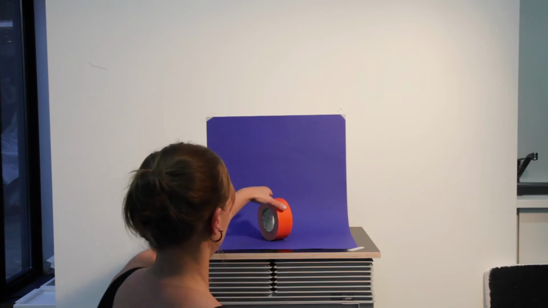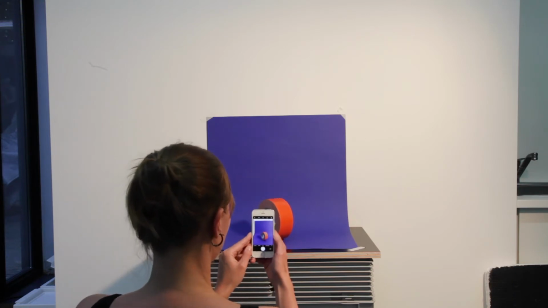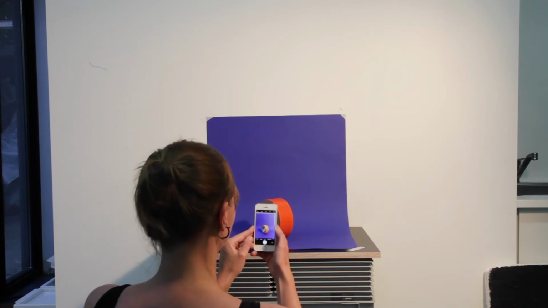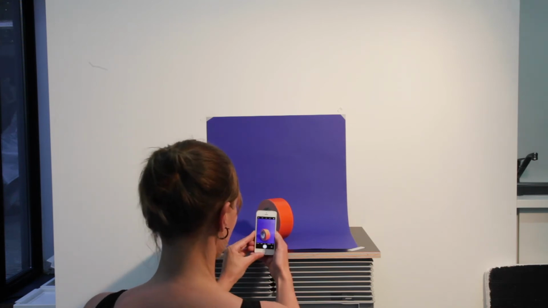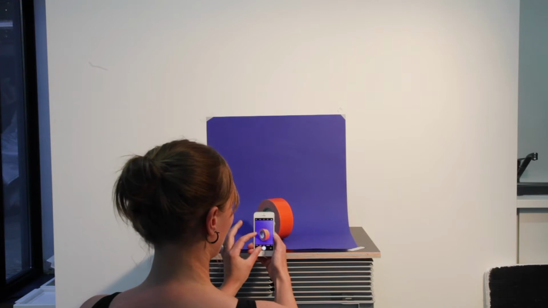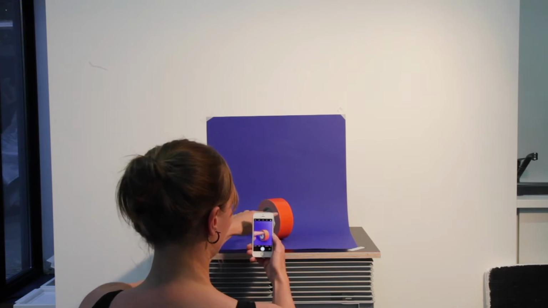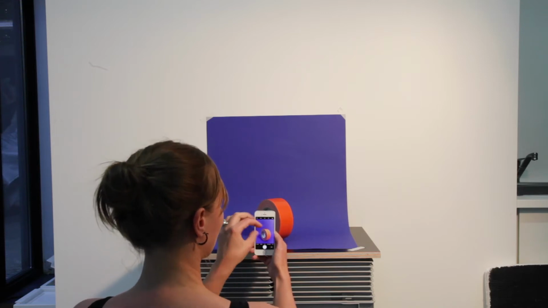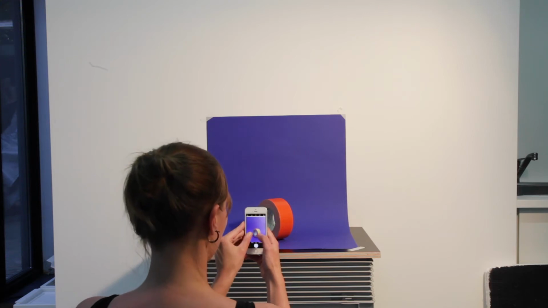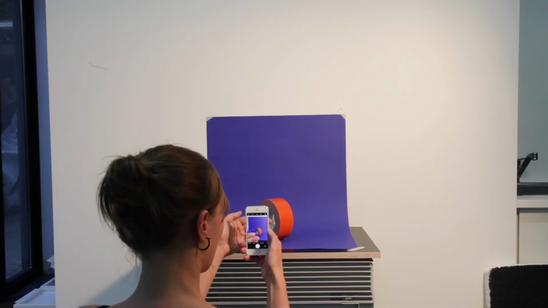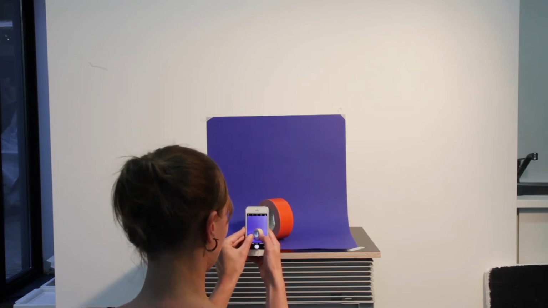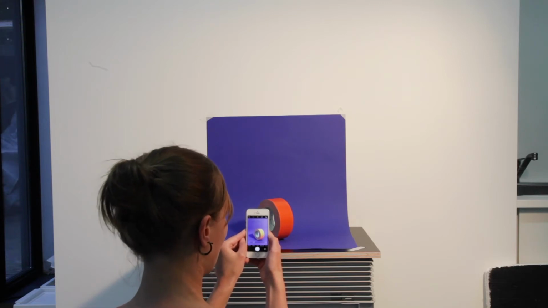With this one, maybe a little bit more, it's nice to zoom a little bit in, because like you see, you get a really weird distortion. This is much bigger than the back. If you zoom in a little bit, so you take some distance, you zoom in a little bit, then there's less distortion.